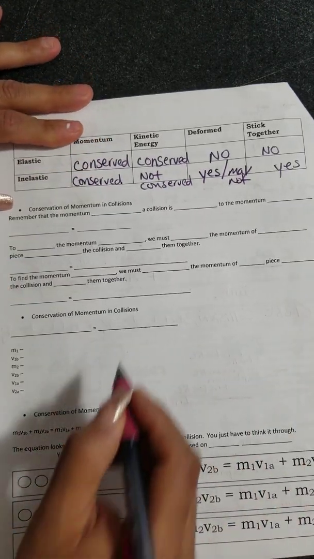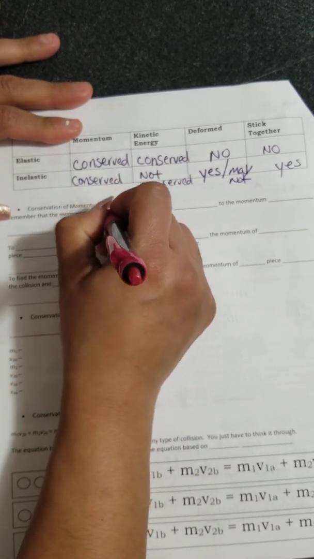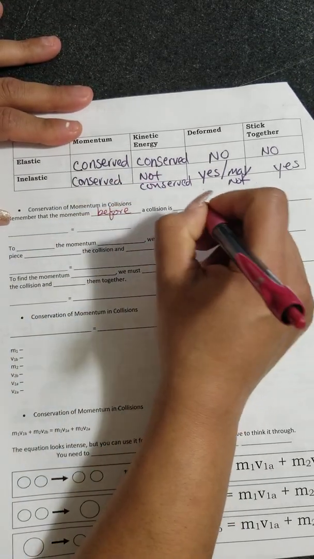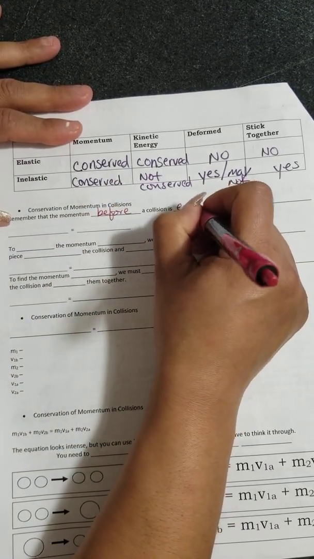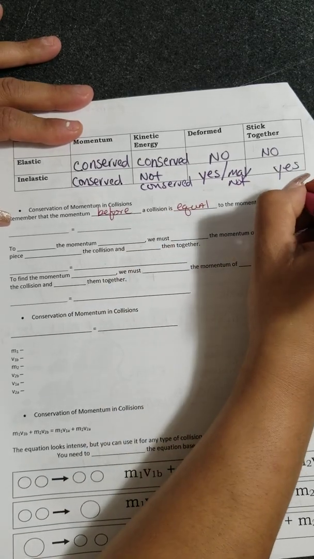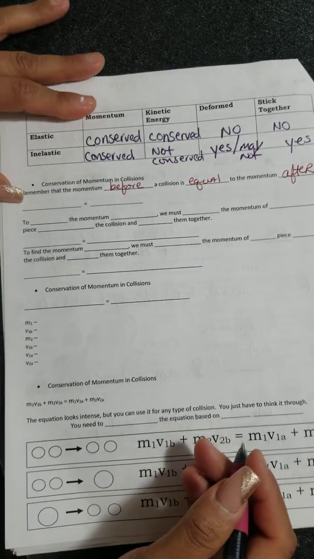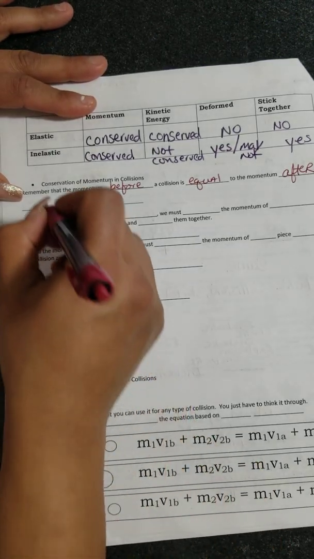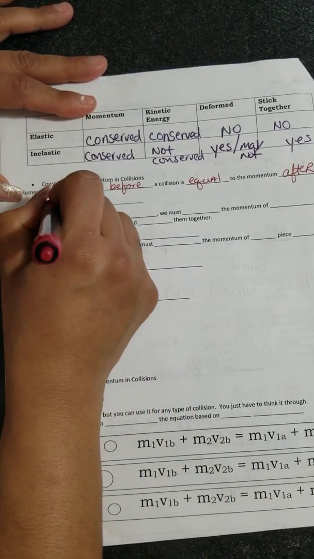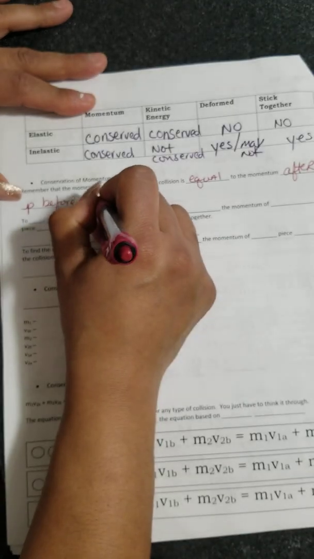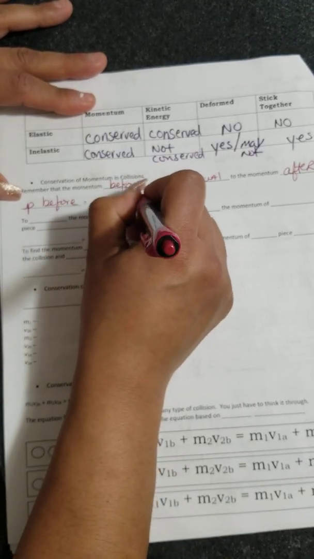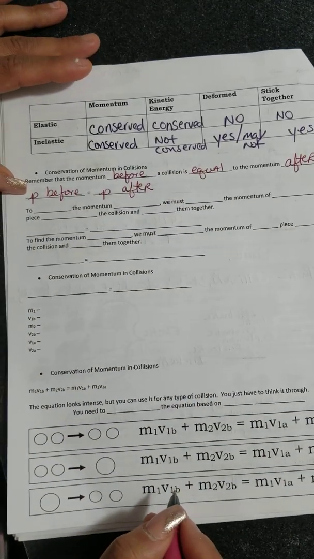Remember that the momentum before a collision is equal to the momentum after. And because of that, we can say that P before equals P after. Okay?